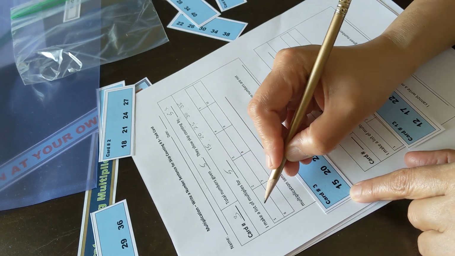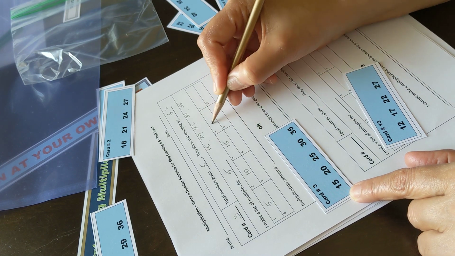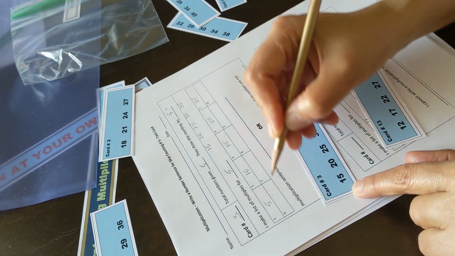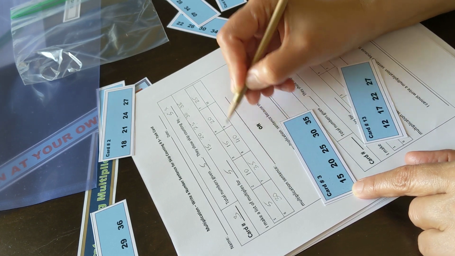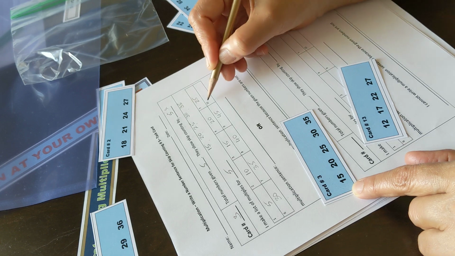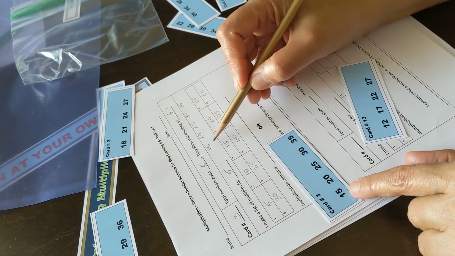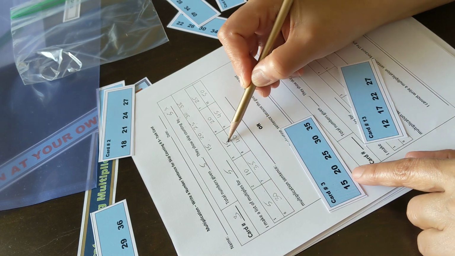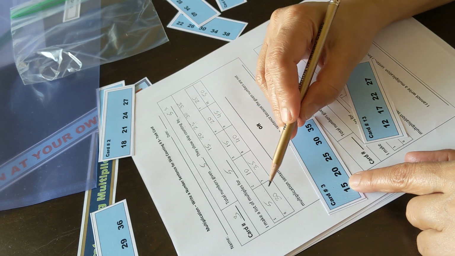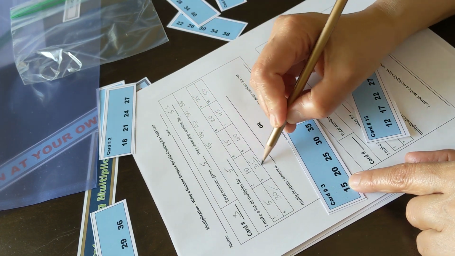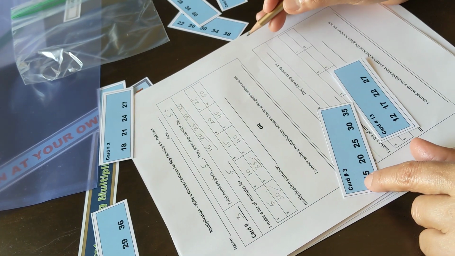So 5 times 1 is 5, 2 times 5 is 10, 15, 20, 25, 30, 35, 40, 45. 5 times 10 is 50. Now 15 is a multiple of 5, 20 is a multiple, 25 is a multiple, 30 is a multiple, and 35 is a multiple. So this is a list of multiples.